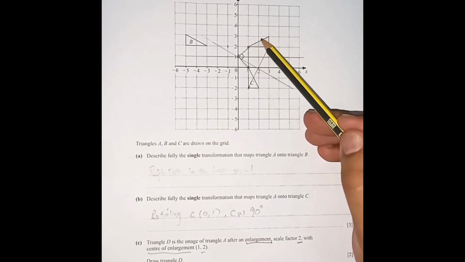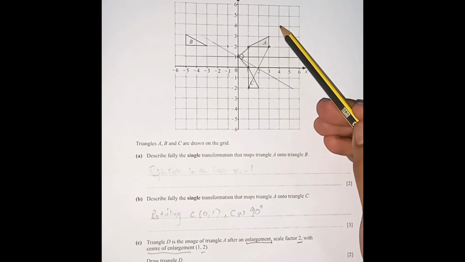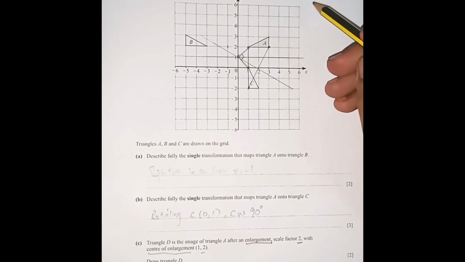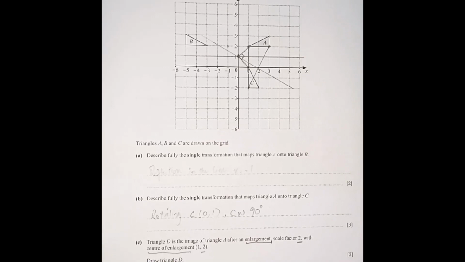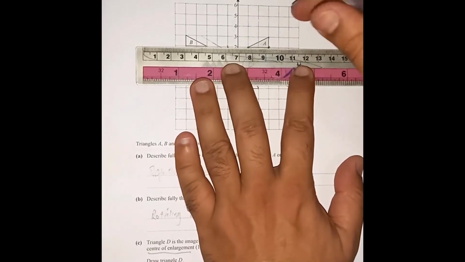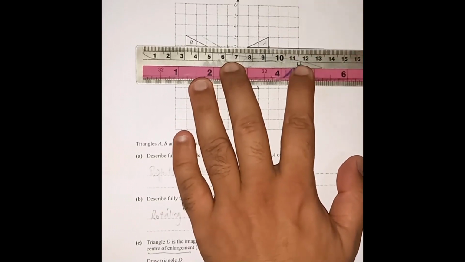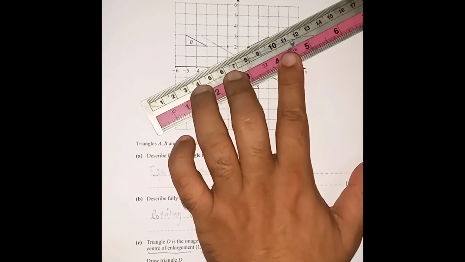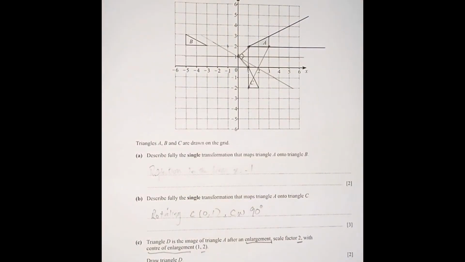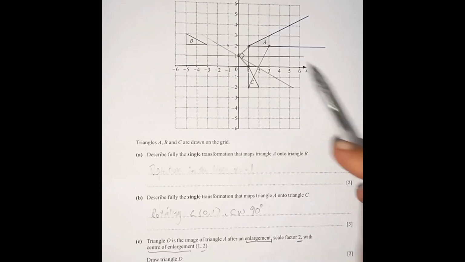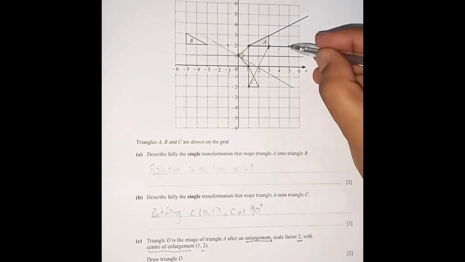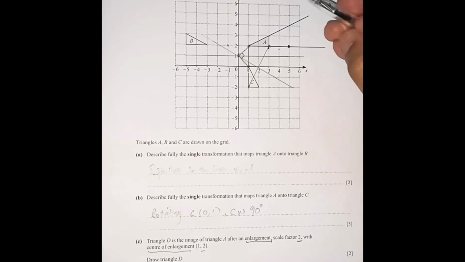So from here 1 2, so we draw the line here, and now they said with the scale factor 2, so that is already 2 from here, 1 2, so you have to make 2 factor here, and the same as from here 1 2 here.